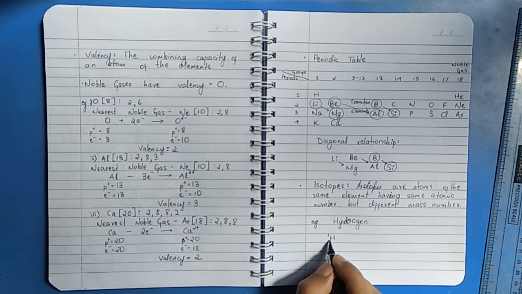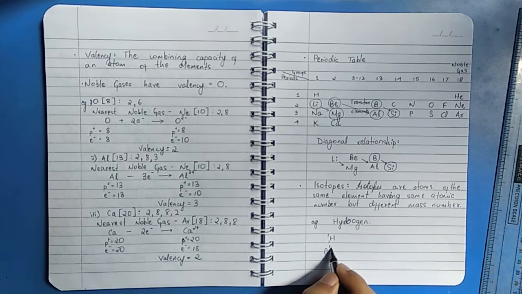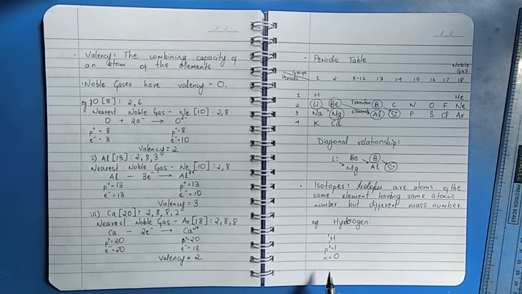The down one represents the atomic number, the upper one represents the mass number. So this one has number of protons 1, number of neutrons 0. Because mass number is protons plus neutrons. Since this atomic number is 1, it definitely has 1 proton. Since its number of neutrons is 0, that is why the total mass number is 1.